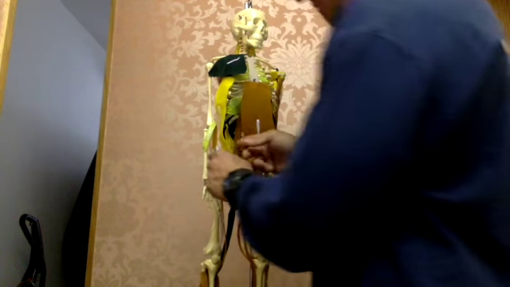Sorry, I had to restart because I had to readjust one of these muscles. Looked like it was in the wrong place.